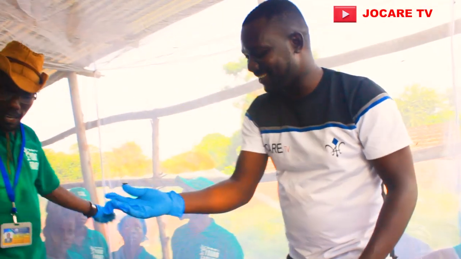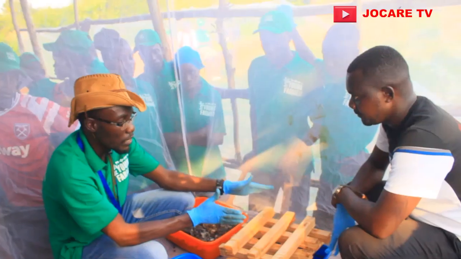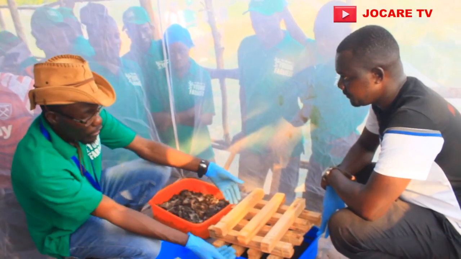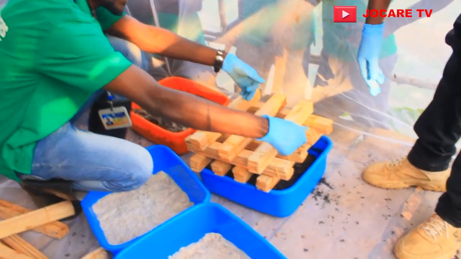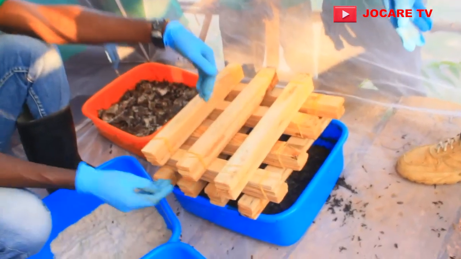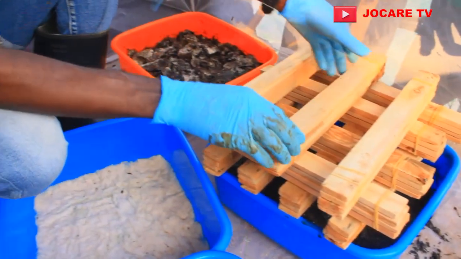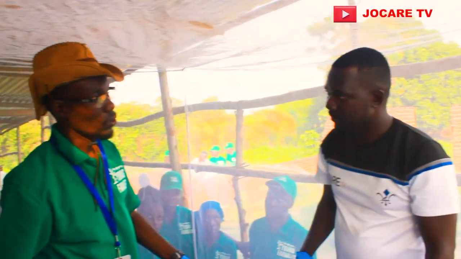So after they have hatched out, they need to be given food. Now, because this fly does not eat, it only takes water. So its food is water. We have a feeding station. It has the containers, it has the cotton, and then water soaked in that cotton.